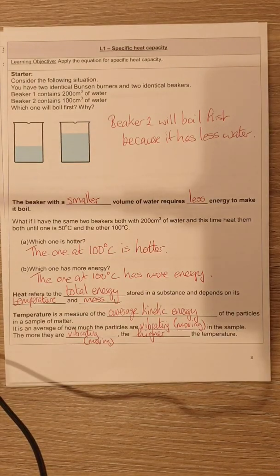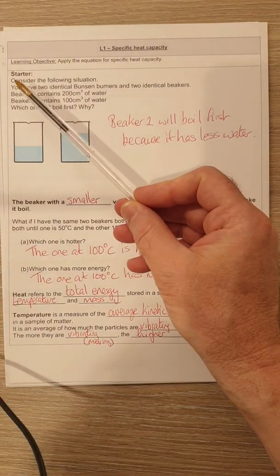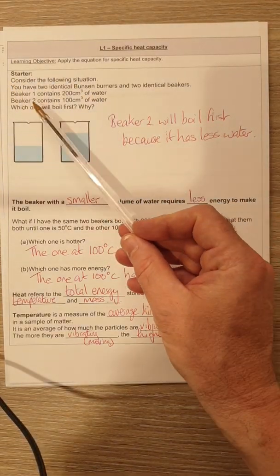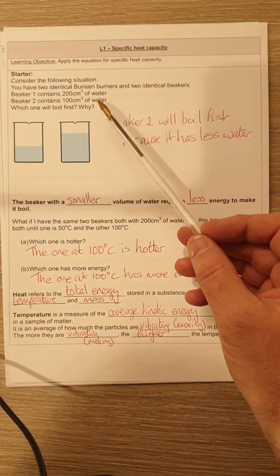Lesson 1 of part 3 of energy, and this is looking at something called specific heat capacity. We need to look at what that means, and we need to be able to use an equation to allow us to calculate it. So the first thing we needed to look at was to consider the situation where we have two Bunsen burners. They're both identical.